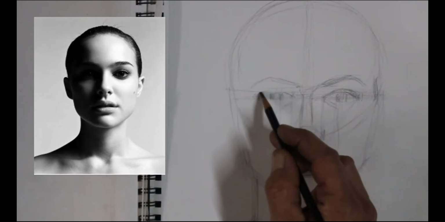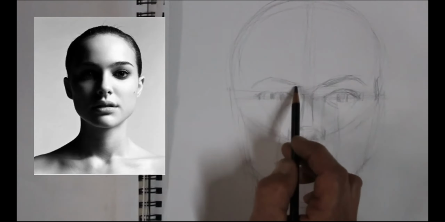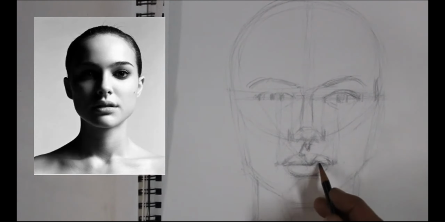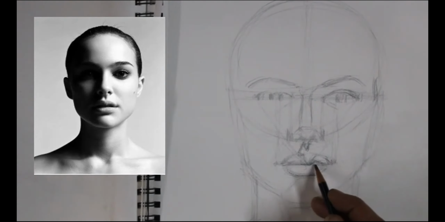And like I said, I'm still going to define these things on the shadow side just because it'll give me more of a sense of symmetry, more of a sense of how the whole head is really working.